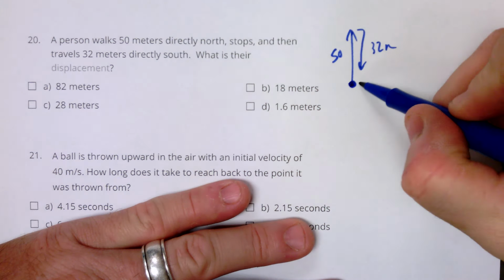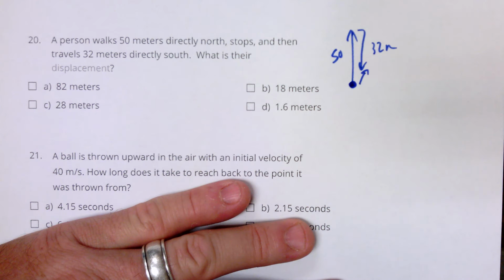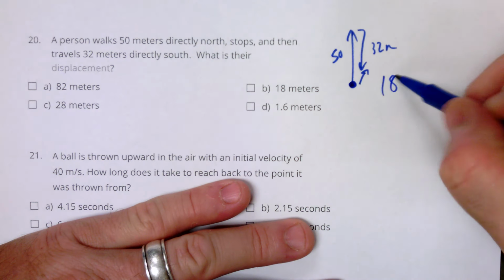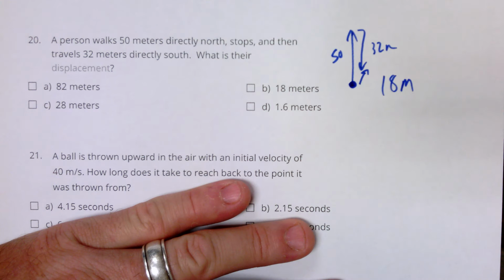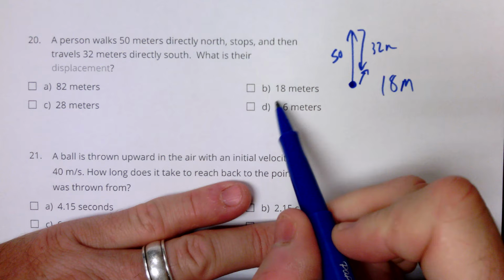From the point that we started, we end up being 18 meters. Oh, you know what? I don't like this question. That's not a good question. There is no correct answer listed here. Okay, I see 18 meters.